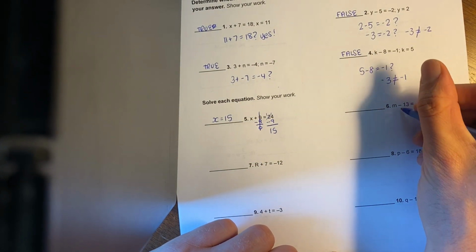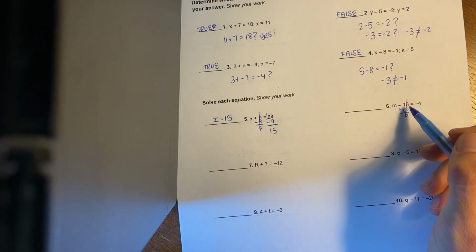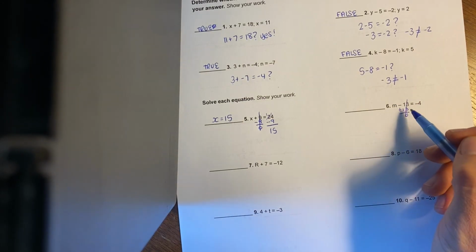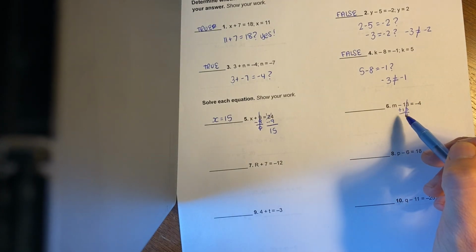So m minus 13, if it's minus, let's add 13. That will always cancel out. If you do the inverse of the same exact number, it will cross it out, 0. I just started crossing out because I think visually for these videos and for you as a class, it's helpful to see like, don't even worry about that.